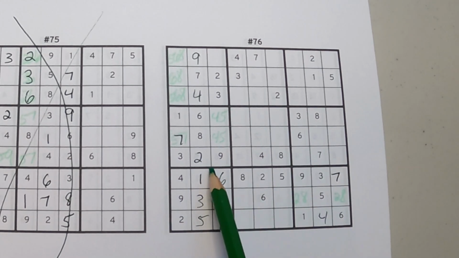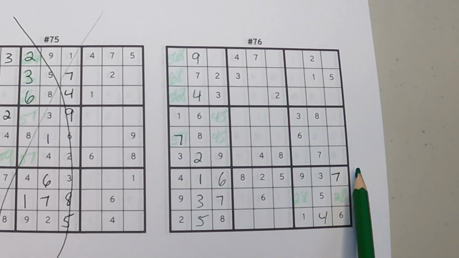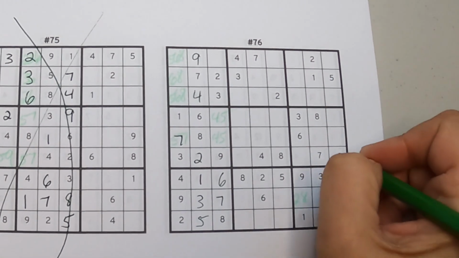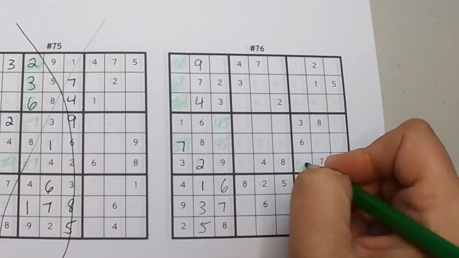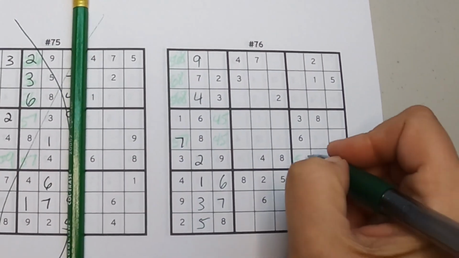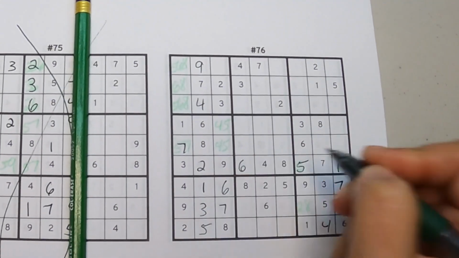For this row, we're missing 1, 5, and 6. We've got a 6 covering this box and a 5 here, so this is our 1. That 6 makes this our 5. 1, 5, 6.